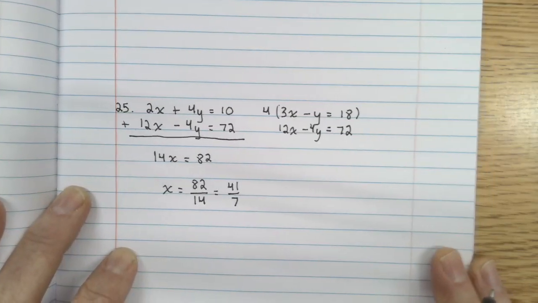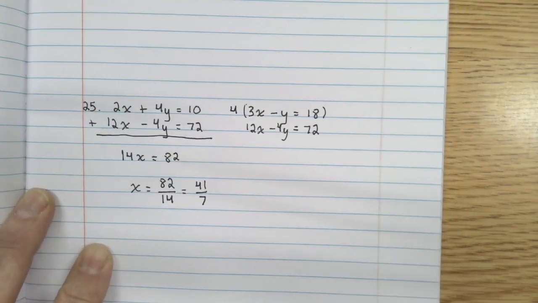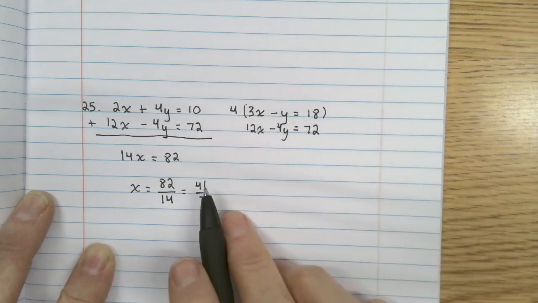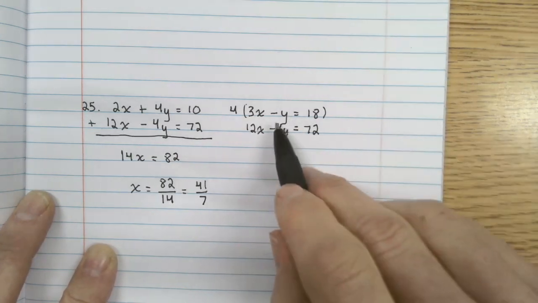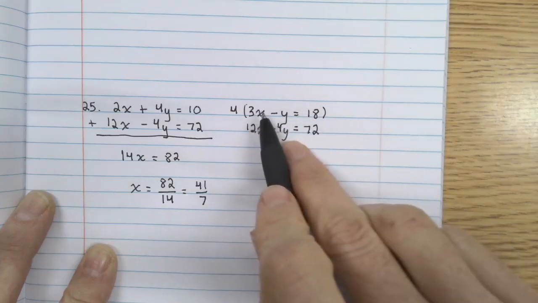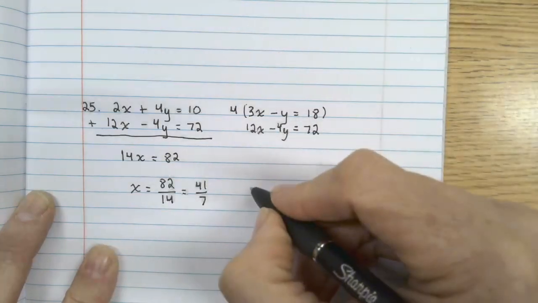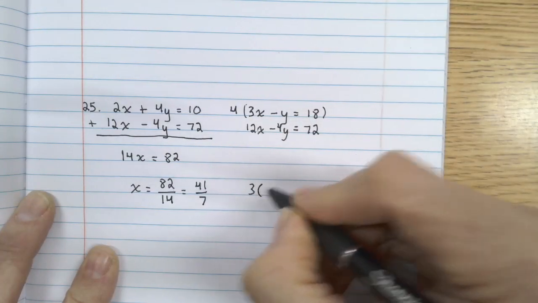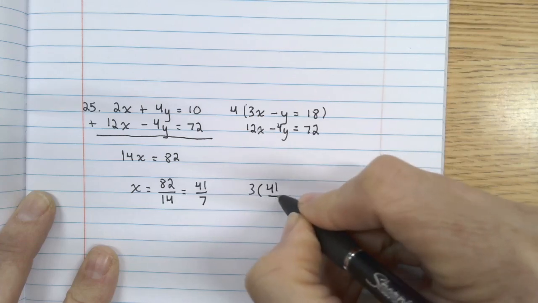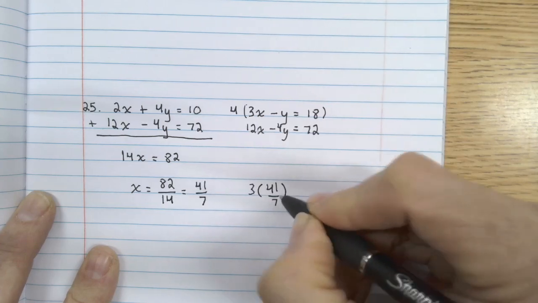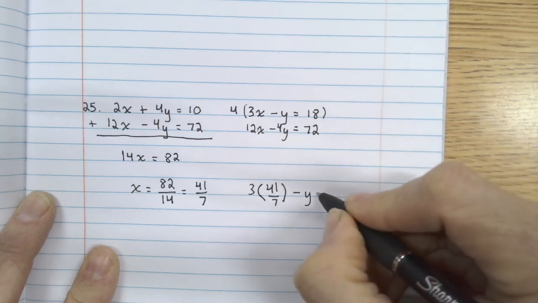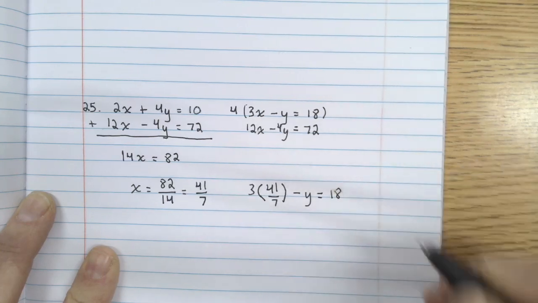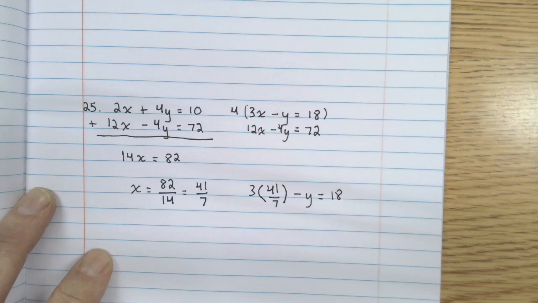It's going to be 41 over 7, and now the fun part of trying to figure out what y is when x is this unpleasant looking fraction. So I'm going to go back to this equation right here and substitute my solution in. So it'll be 3 times 41 over 7 minus y equals 18, and we're going to try to solve that for y.